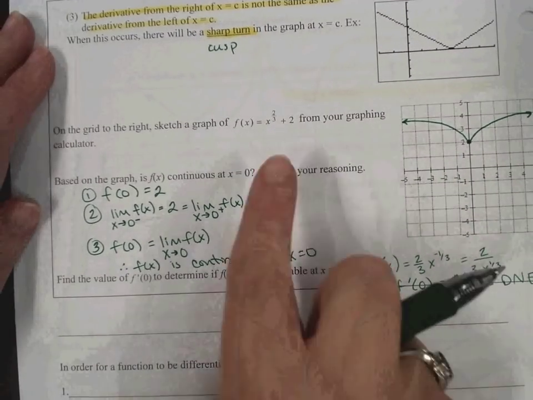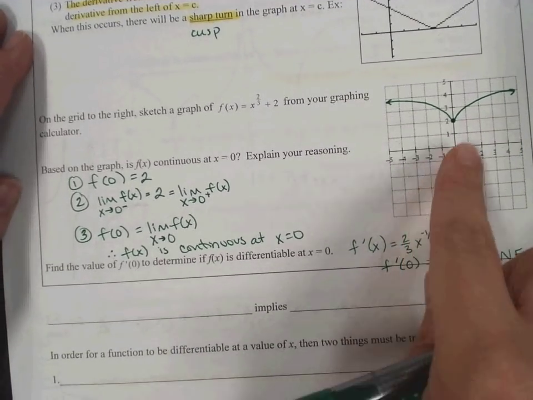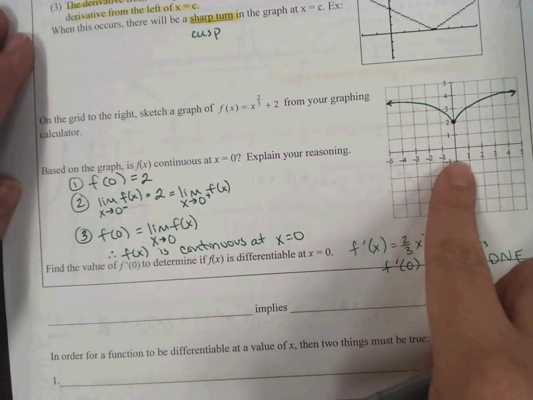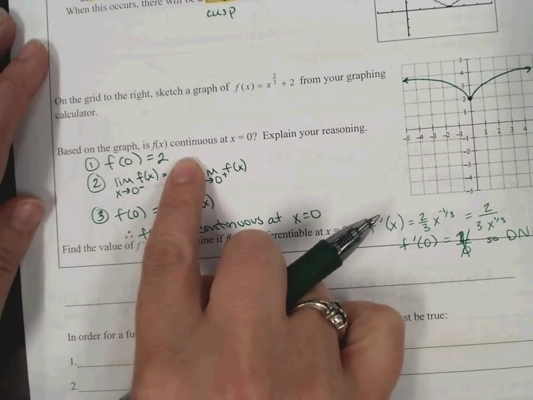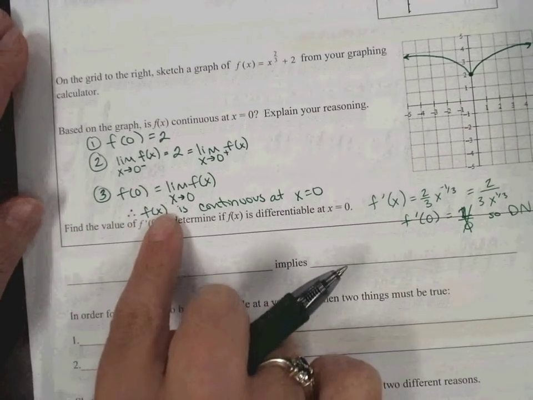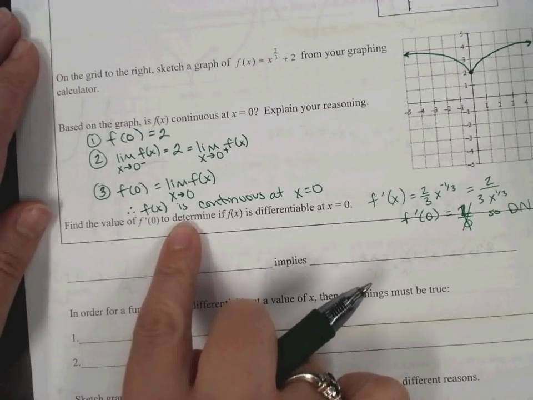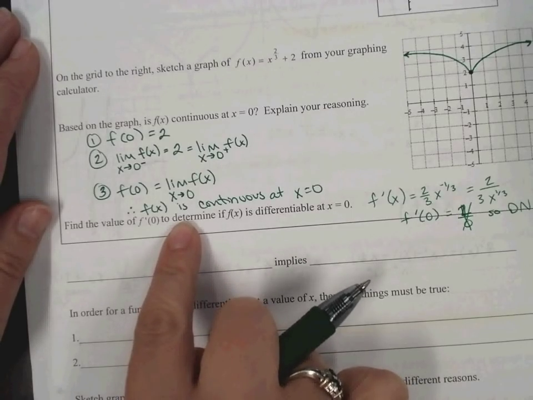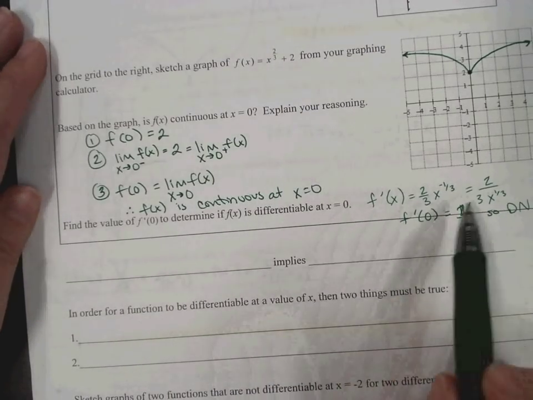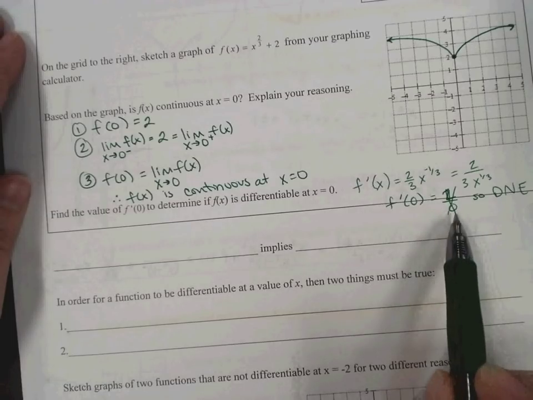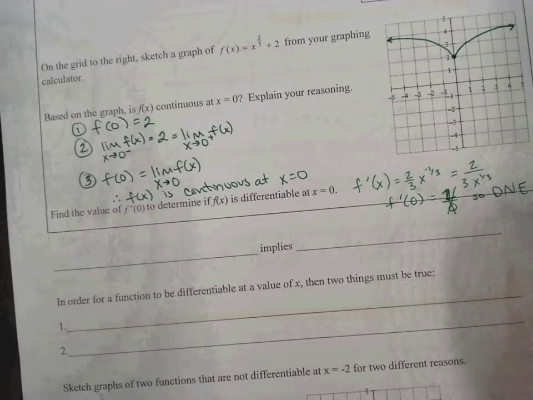So this is x to the 2/3 plus 3. All right, again, it's got a sharp point at x is equal to 0. First question says, based on the graph, is the function continuous at x is equal to 0? So I just quickly went through and showed that yes, the function is continuous at x is equal to 0. But then we want to say, is the function differentiable? I found the derivative and I ended up with 0 on the bottom again when I plugged in 0, and so the derivative did not exist.